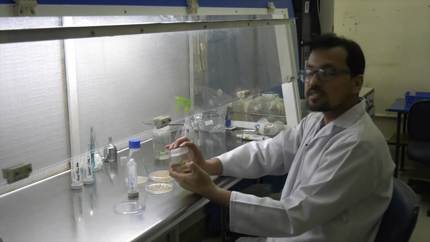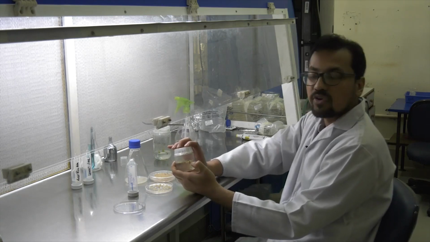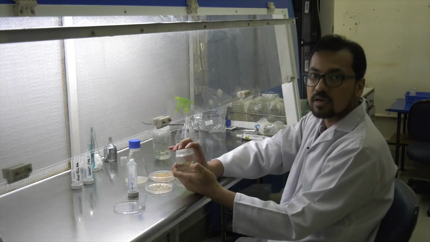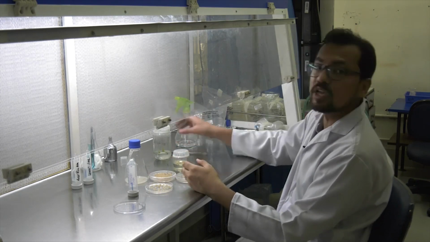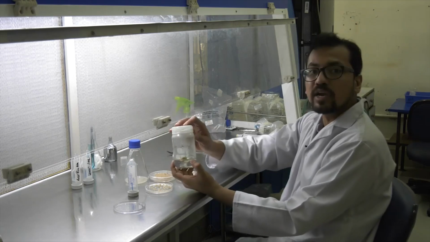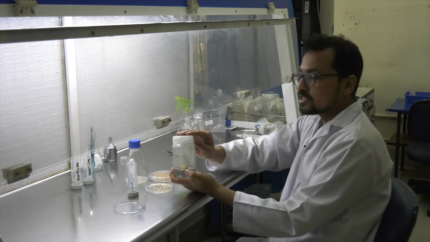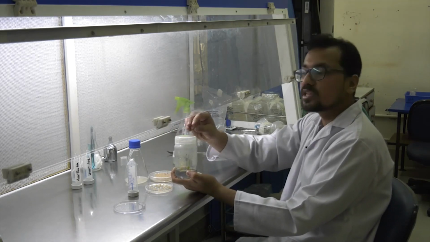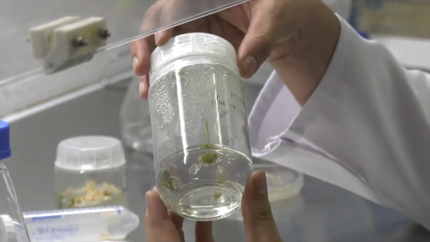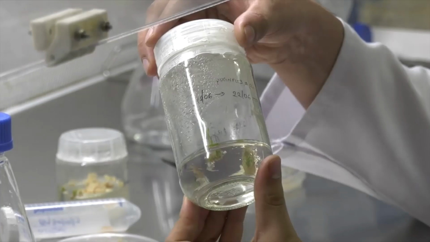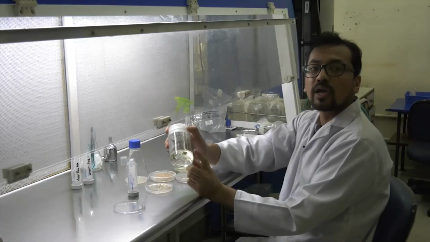Now once this greening is enough and enough organogenesis has occurred, this is taken onto a rooting media. This rooting media has high auxin concentration. Auxin helps in the initiation of root formation. So here you can see this greening plant has enough shoot and roots are also coming out.